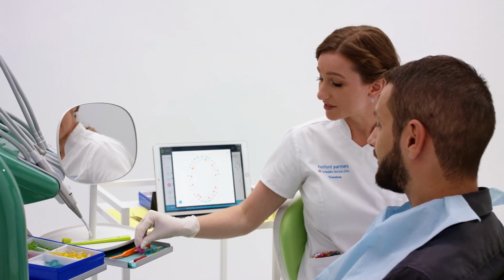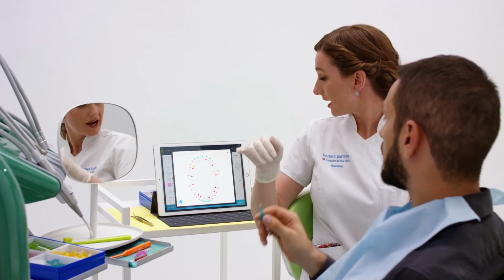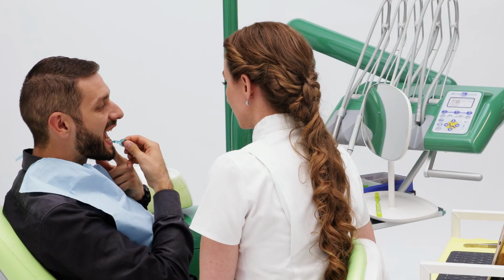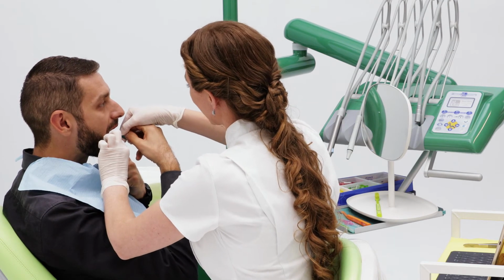I then move on to another sextant we have not used a brush with yet. Here I demonstrate the turquoise prime again and assist with his technique, as it will be slightly different compared to using it on the upper anterior teeth.